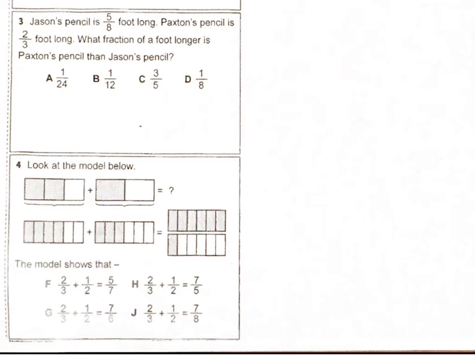All right, and number 4. Number 4 is kind of actually super easy. It says look at the model. So they're saying that 2/3 is equivalent to 4/6, they're saying 1/2 is equivalent to 3/6. And then they're saying that you have one whole thing shaded here, and then 1 out of 6 shaded here.